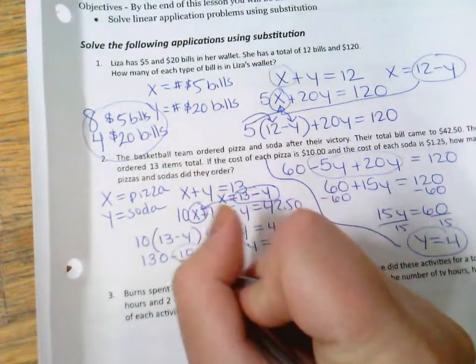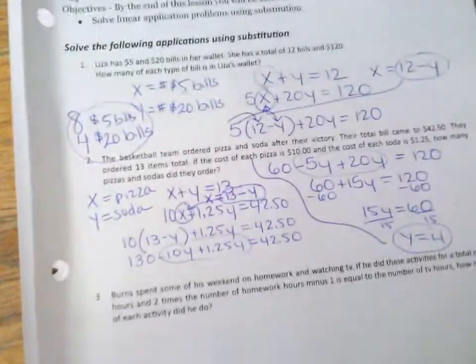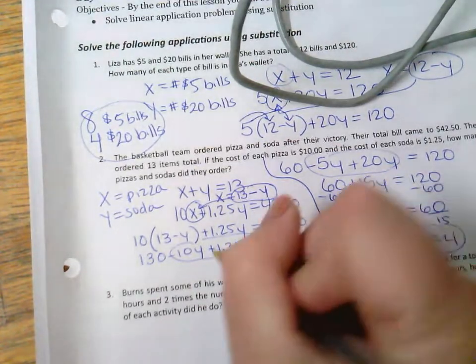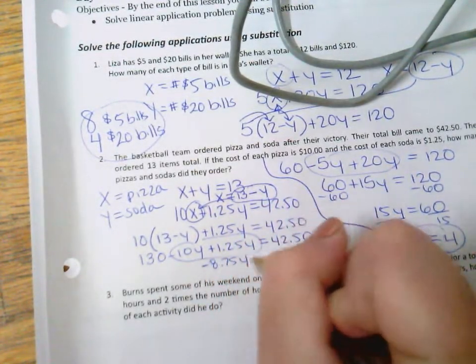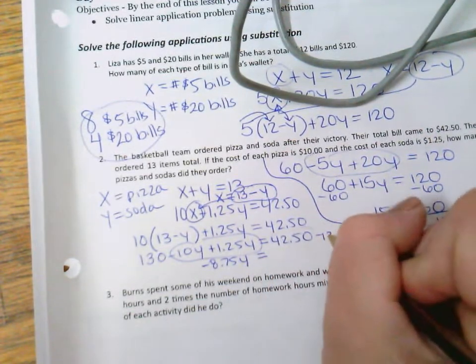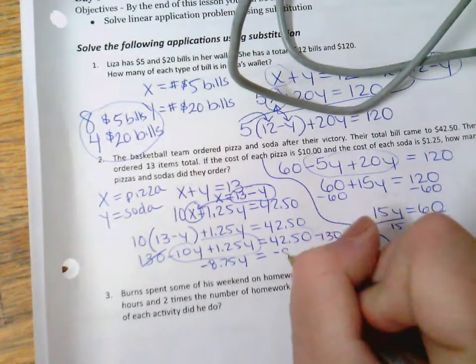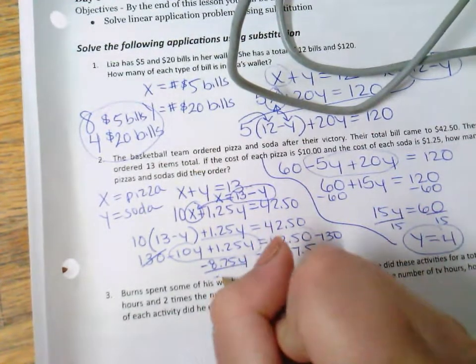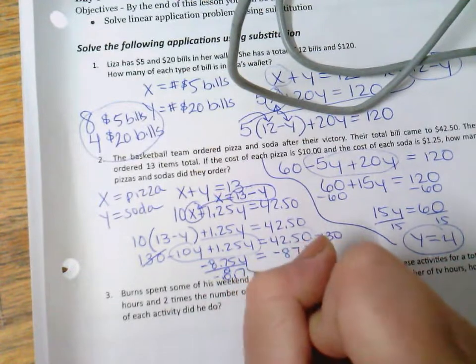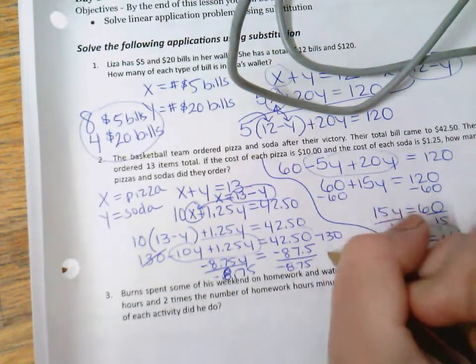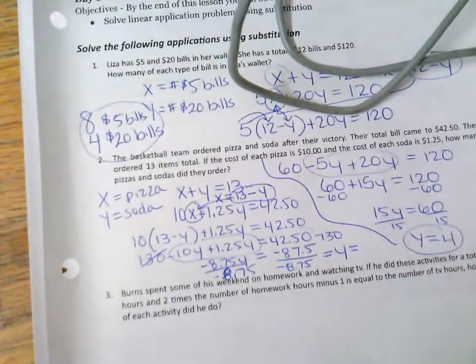So we have to combine our y's here. So I have to do negative 10 plus $1.25. Negative 10 plus $1.25 is negative 8.75y, and I have to take 42.50 and subtract 130. 42.50 minus 130, negative 87.50. So my last step is to divide by negative 8.75. And I think we can see that that's going to come out to y being positive 10.